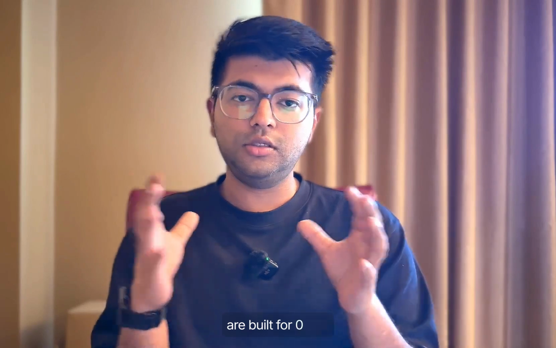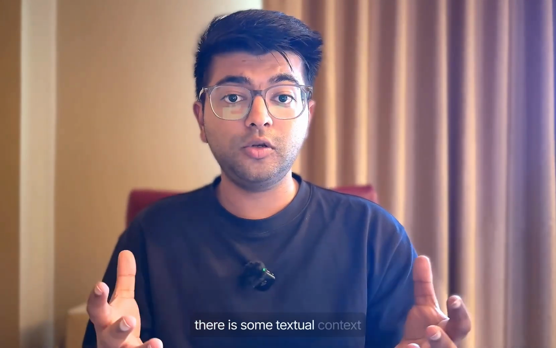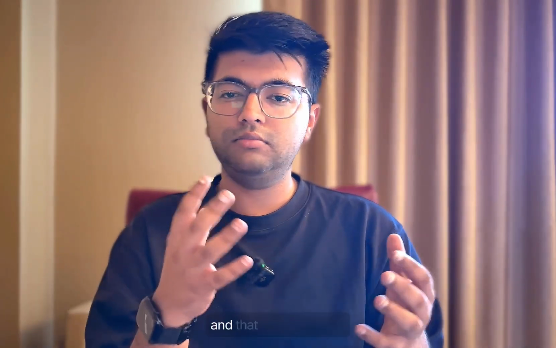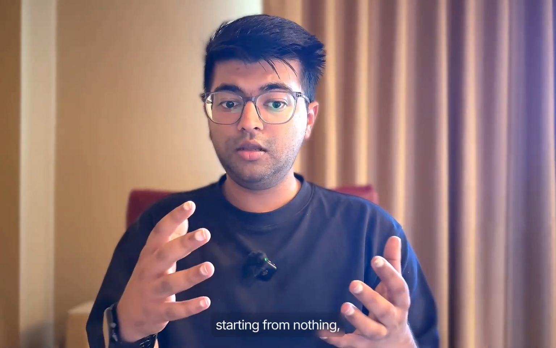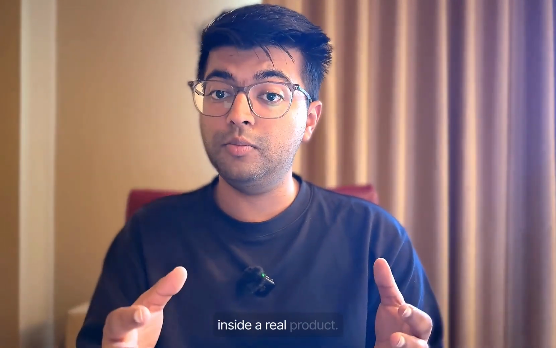Most AI design tools are built for 0 to 1. You type a prompt and you get a screen. There is some textual context with markdown files, and that is fine if you're starting from nothing, but it kind of breaks the second you're working inside a real product.